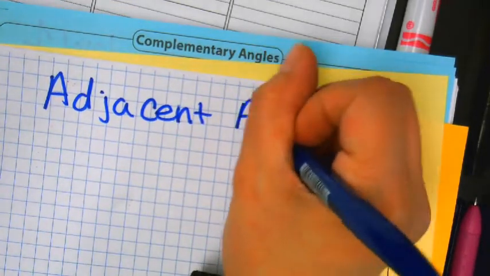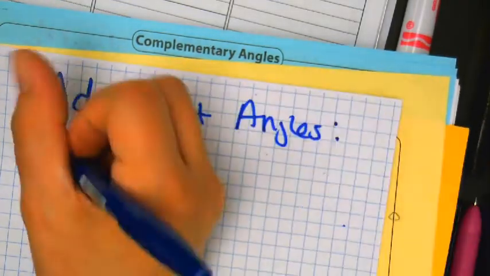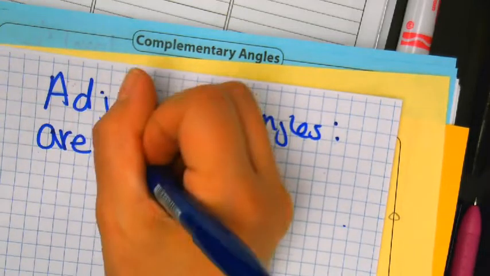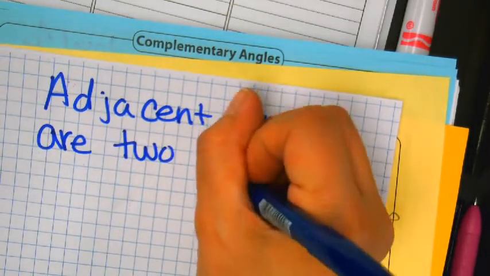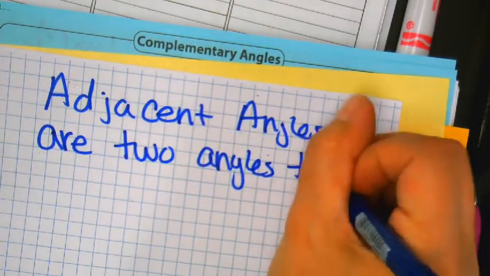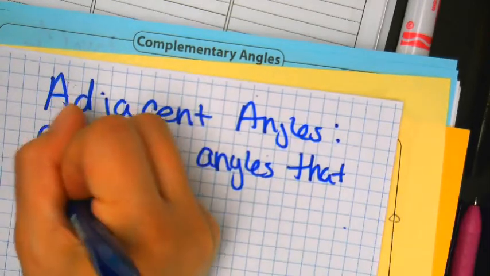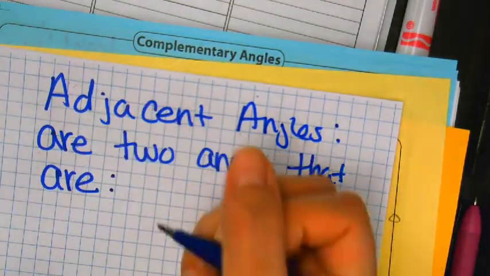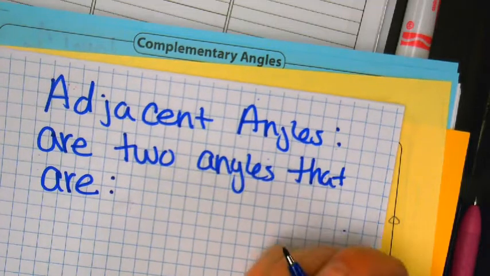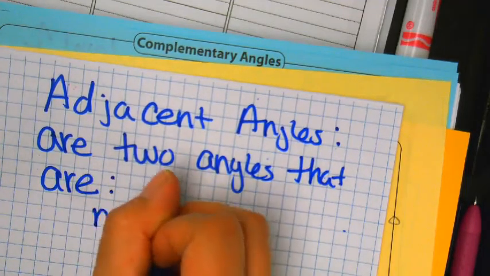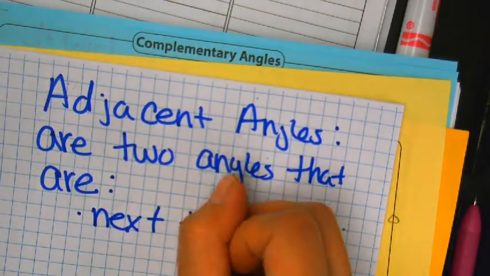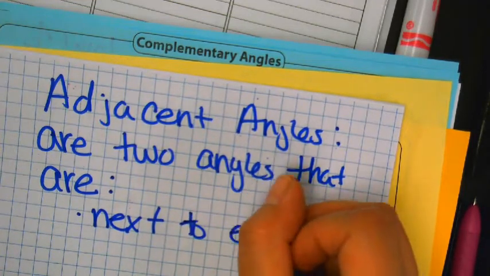Adjacent angles are two angles that are next to each other.